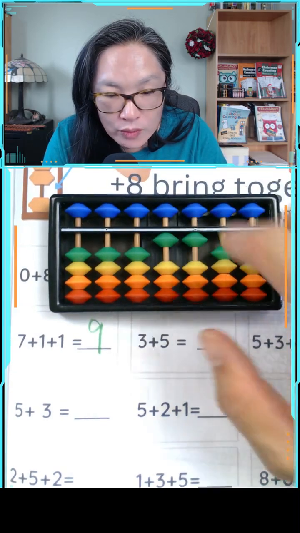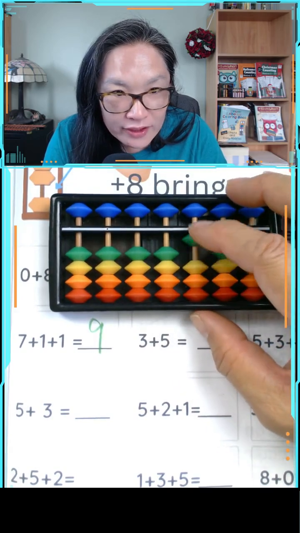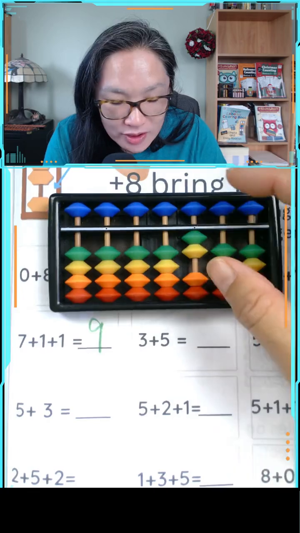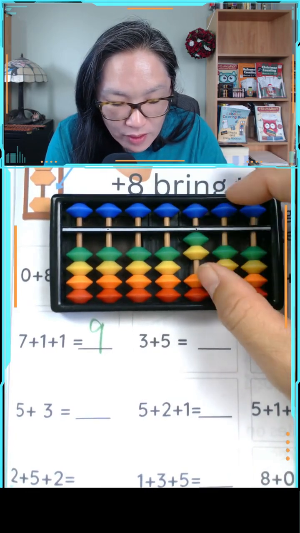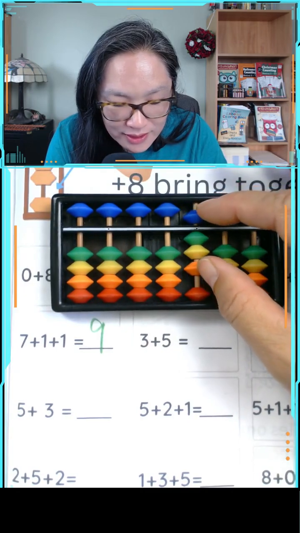Okay, good. So when we're adding, if I have a number already on the abacus like this, I'm just going to add the numbers that we have. So remember what 6 was, right? 6 is 1 bead on top, 1 bead on bottom. You add the 6. You bring it together like that.